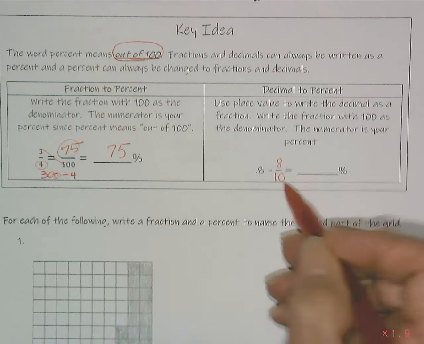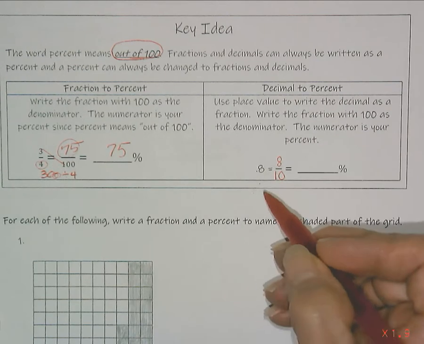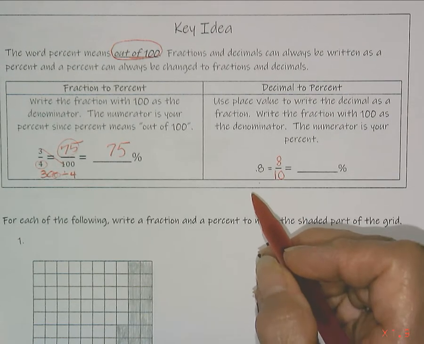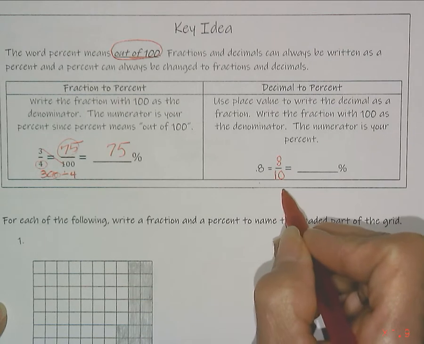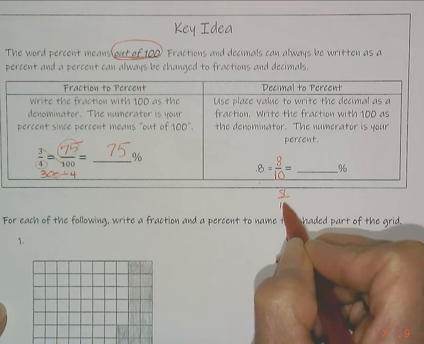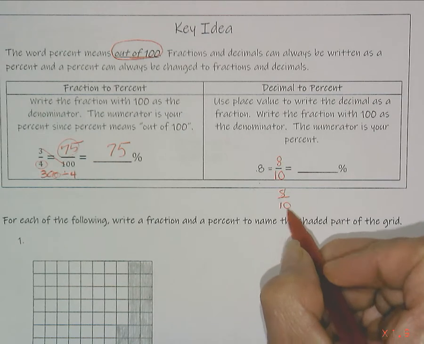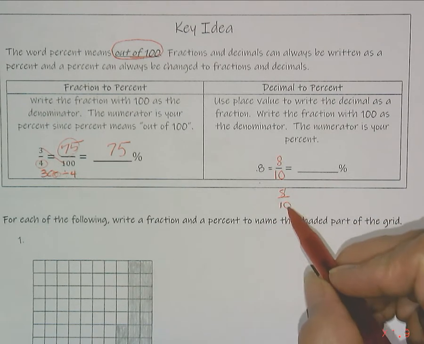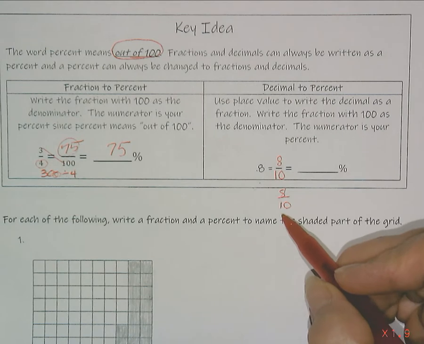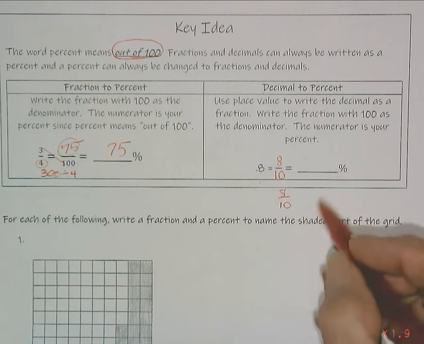The first place after the decimal is the tenths place. 8 tenths. Now my denominator's not 100 right now, is it? I'm not sure why anybody's punching on their calculator because the denominator's not 100, right? Right now the denominator is 10.